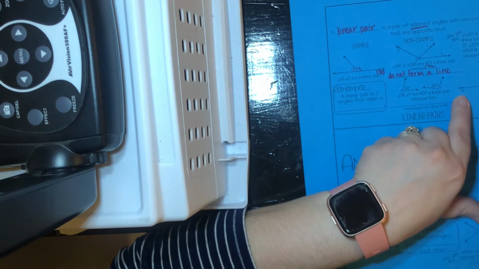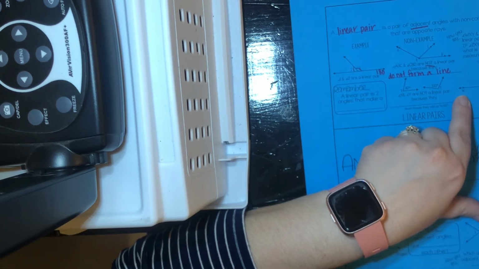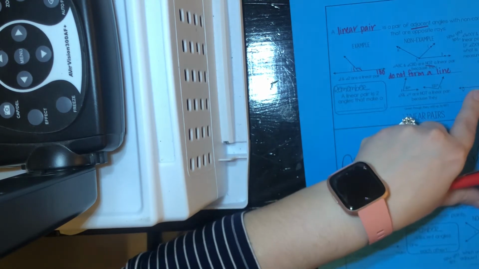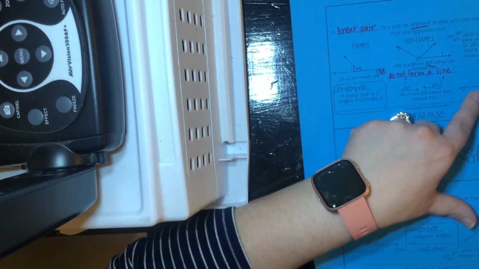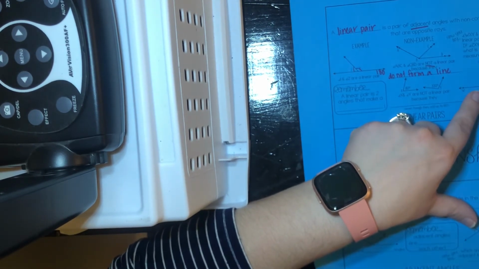Now we can look at W, X, and Z that make a straight line. So we have W, X, and Y that make this angle, and then we have Z, X, and Y that make this angle. And we are sharing letter X. So we have an angle here and an angle here.